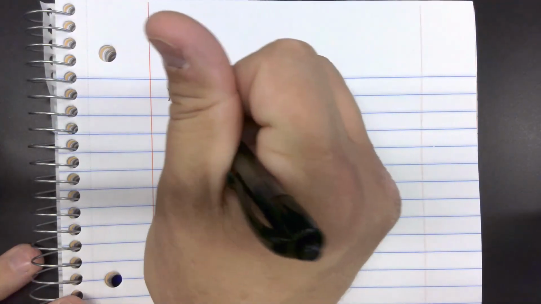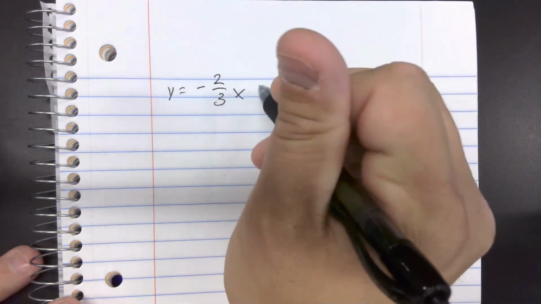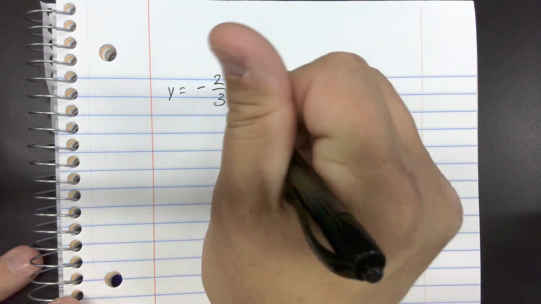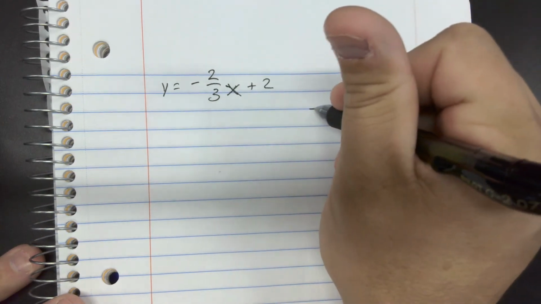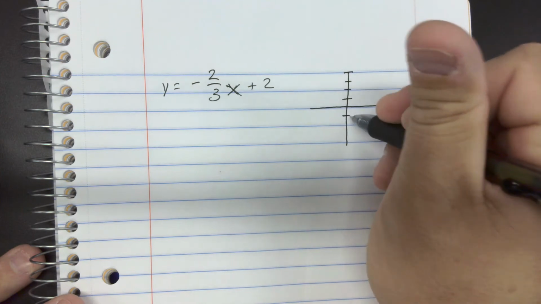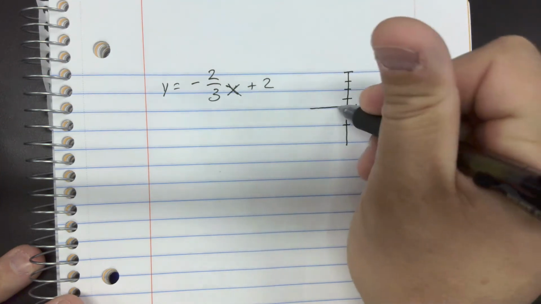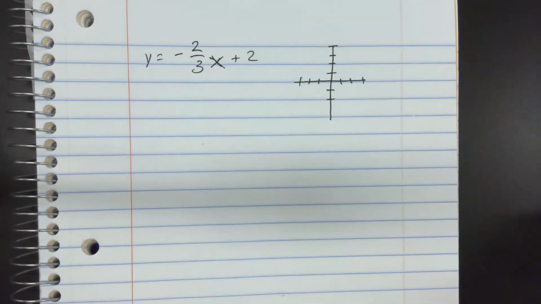It's October 16th. Okay. Y equals negative 2/3 x plus 2. All right, so this is a different one. The only difference is our m is now a fraction.